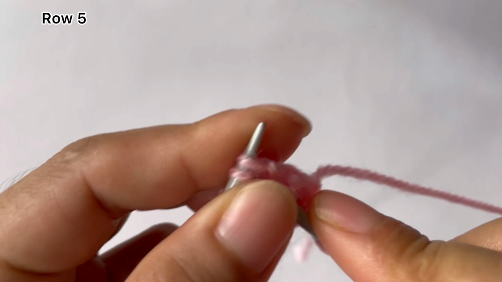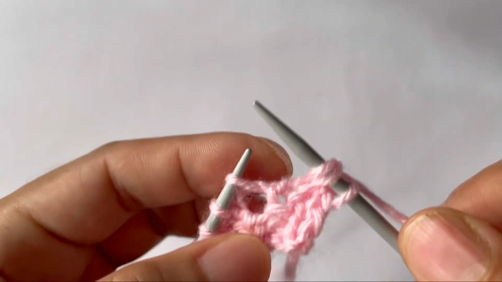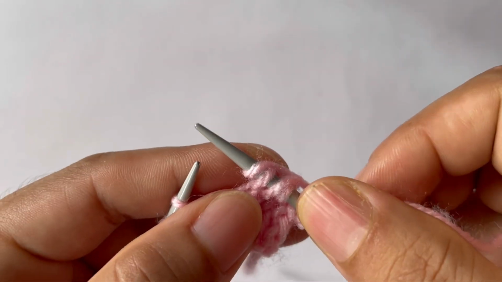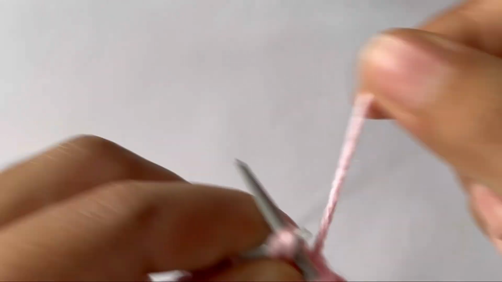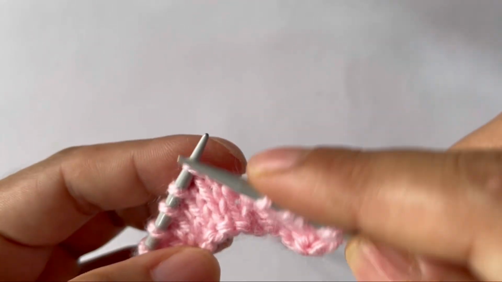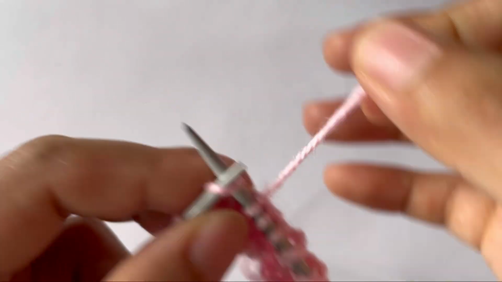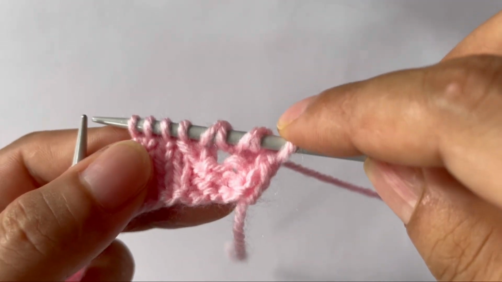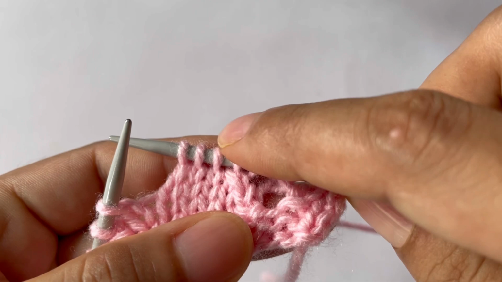Knit 2 together, yarn over, knit 1, yarn over, and then SSK, slip 1, knit twice, slip 2, knit twice, knit these 2 together through the back loop, SSK, and knit 3. That's the repeat from here to here. Knit 2 together, yarn over, knit 1, yarn over, SSK, knit 3.